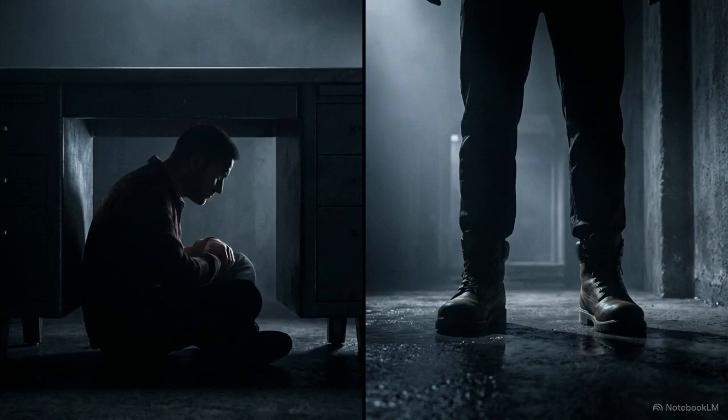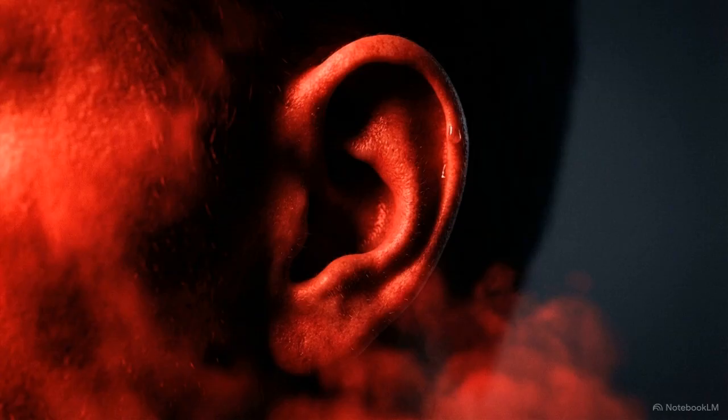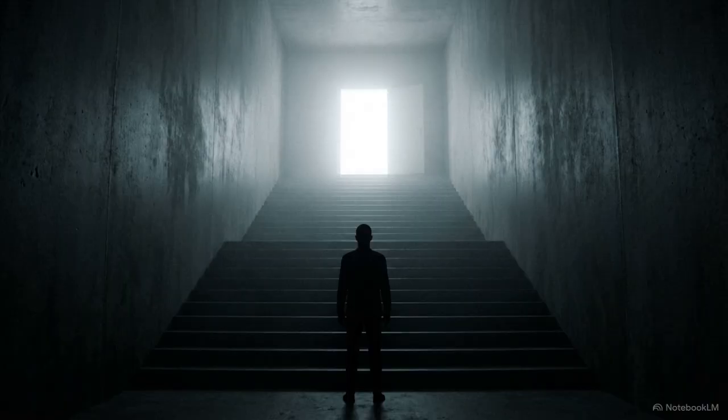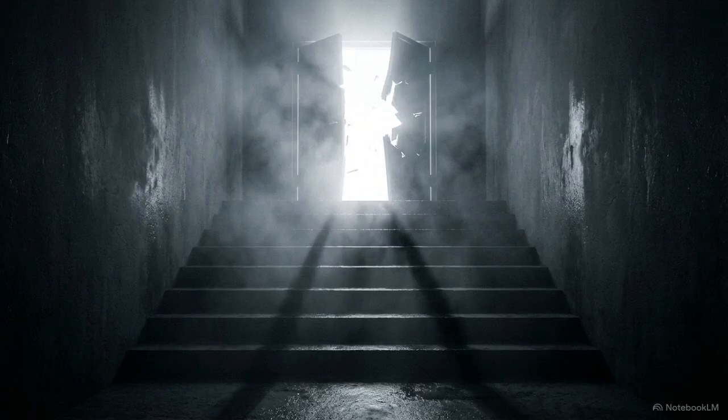Survival in an active threat scenario requires forcing yourself to see the world as it is, not as you want it to be. By trusting raw sensory data and utilizing situational awareness, you can accept a terrifying reality in time to fight for your life.